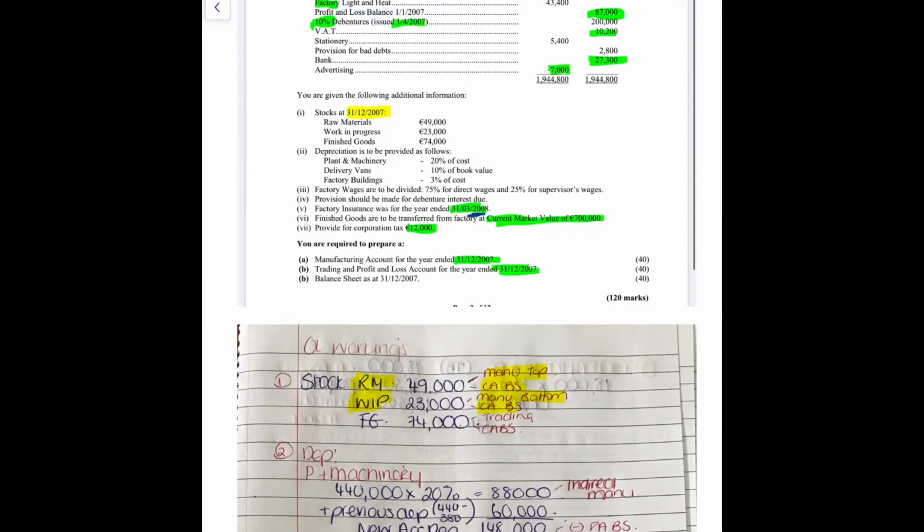Finished goods then, they're the completed tables, the finished product, okay? They're going into your trading account and into your current assets in the balance sheet as well. So in your balance sheet, you're going to have 3 different stock figures, your 49, your 23 and your 74. And the manufacturing then, into the manufacturing account, you're putting the raw materials and the work in progress.